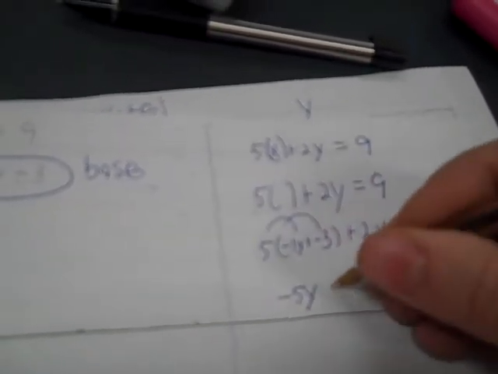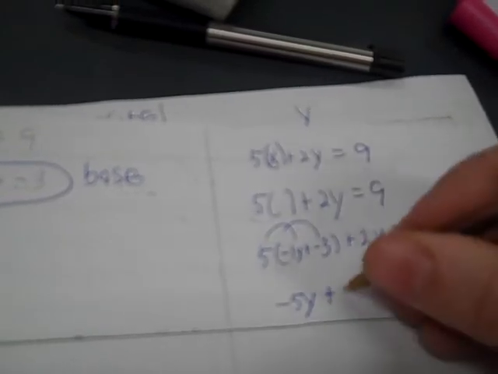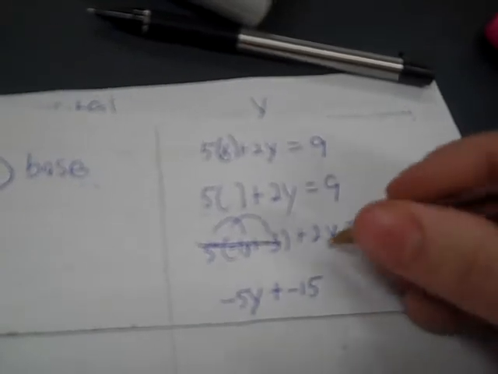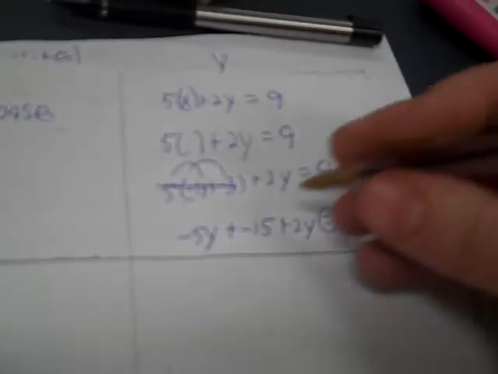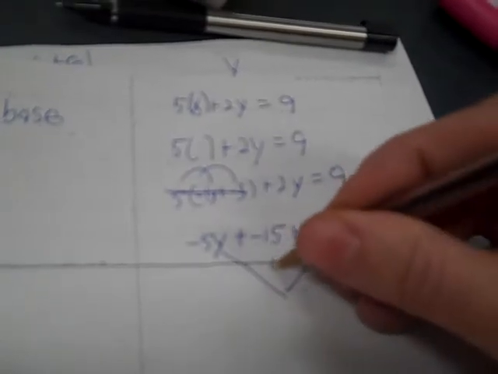And I replace the x with what it's equal to, -1y plus -3. Okay, now I have y's in the equation, so that's my first answer. So 5 times -1 is -5y, and then 5 times -3 is -15. Cross that out. Now before equals, you've got to add 2y equals 9. Now I've got two of the same letter. Those are like terms. They're on the same side. So I'm going to add.